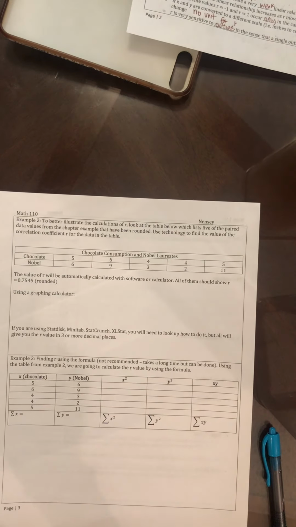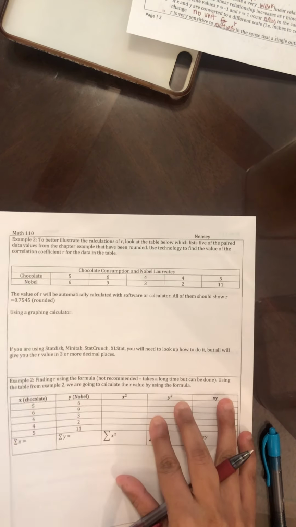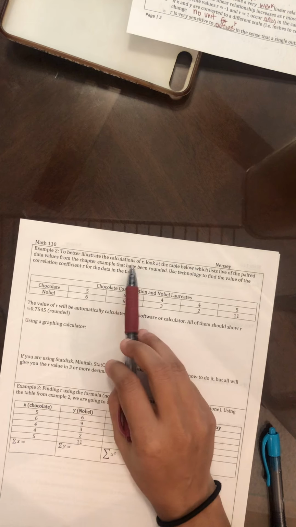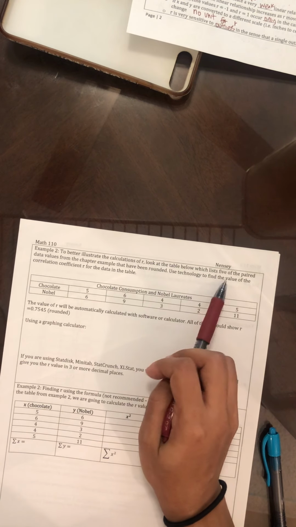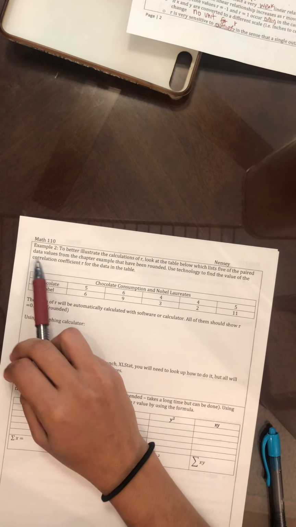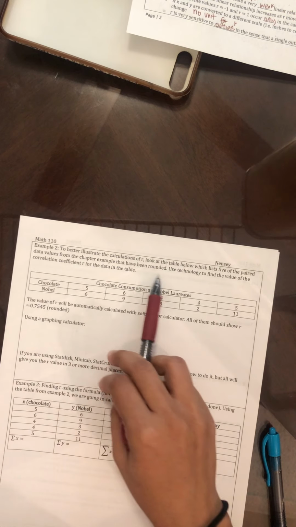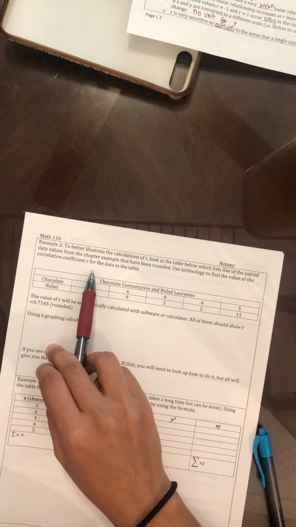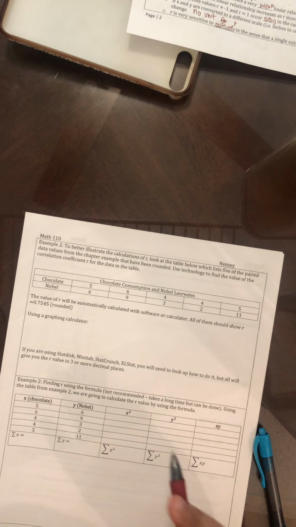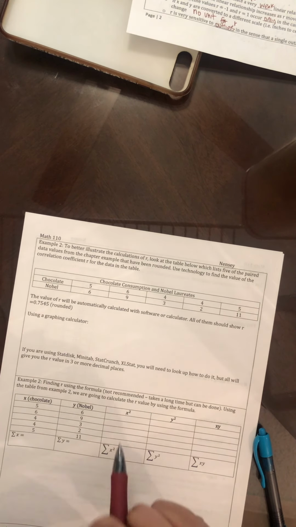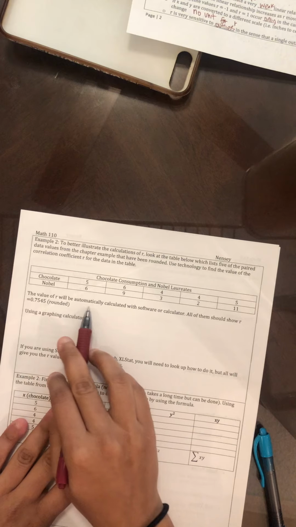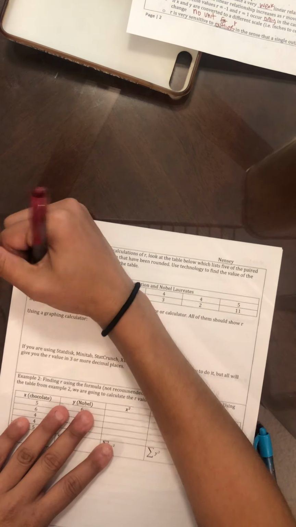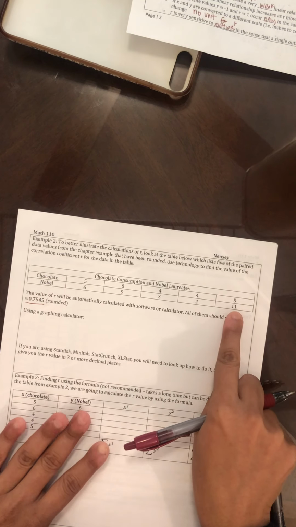Okay, let's go on to the next thing, which is an example. It says, to better illustrate calculations of R, look at the table below, which lists 5 of the paired value data from a chapter example that have been rounded. Use technology to find the value of the correlation coefficient R for the data in the table. We're going to go ahead and try this out. The value of R will automatically be calculated with software or a calculator. All of them should show R to be this number right here, using these numbers only.